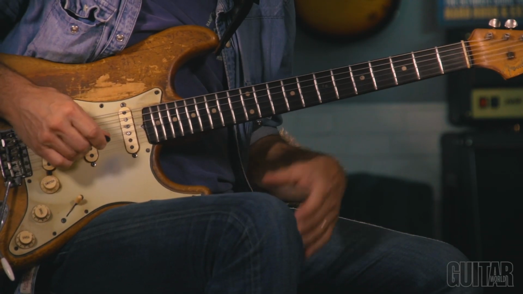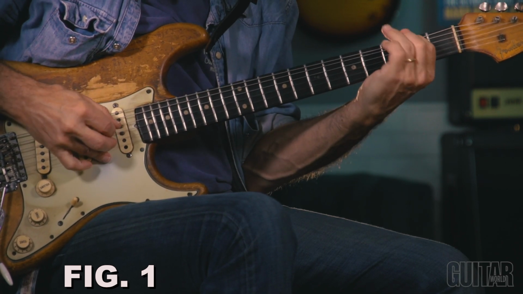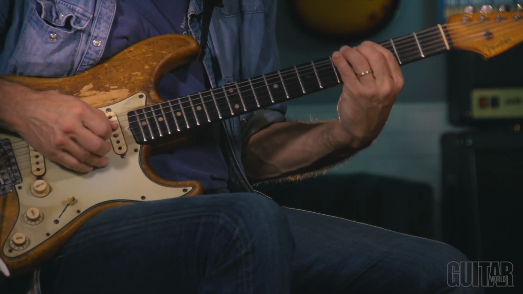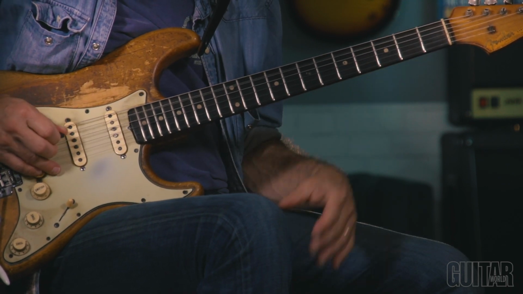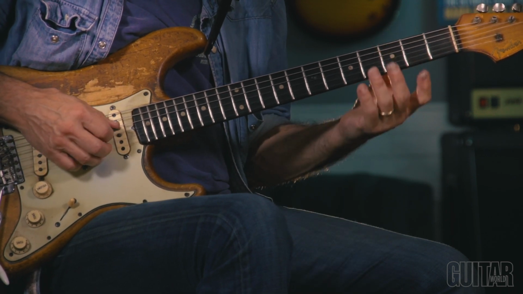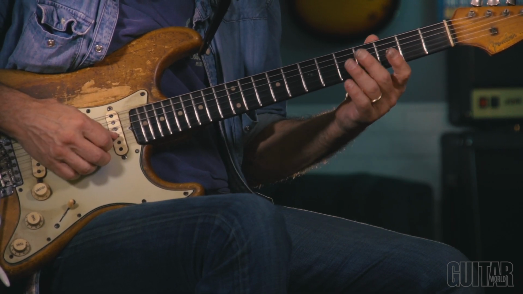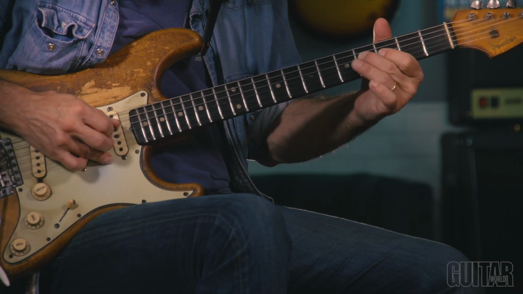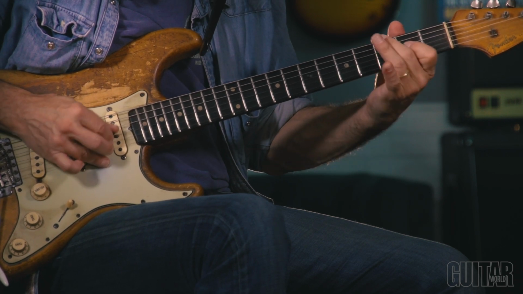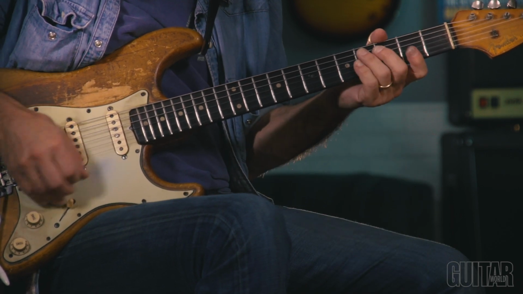All right, typical F sharp minor pentatonic in second position. But the second note of the scale, A, could be played as an open string. And then this B note here could be played as an open string as well. And then the E can also be played as an open string.